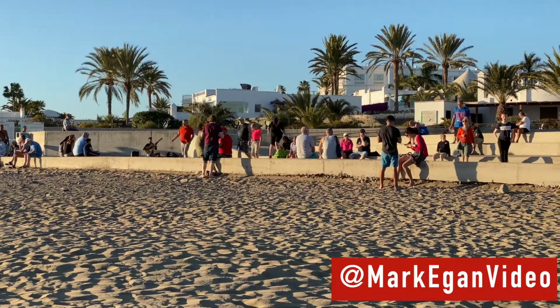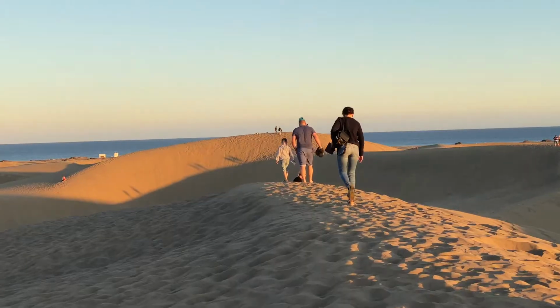So how do you shoot a time lapse on your smartphone? Well, I'm here in Gran Canaria, the sun's just about to go down, so let's talk you through how you go about it.